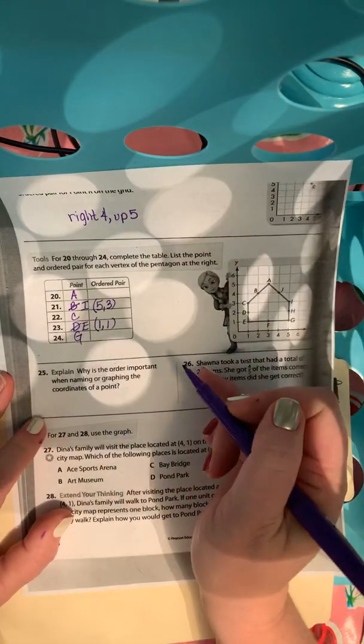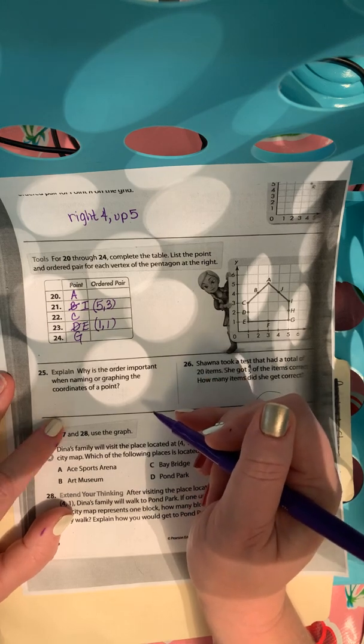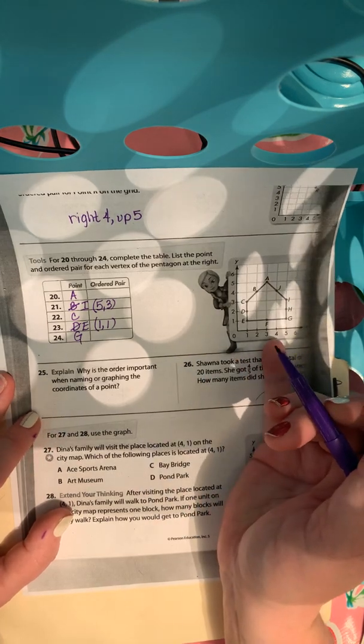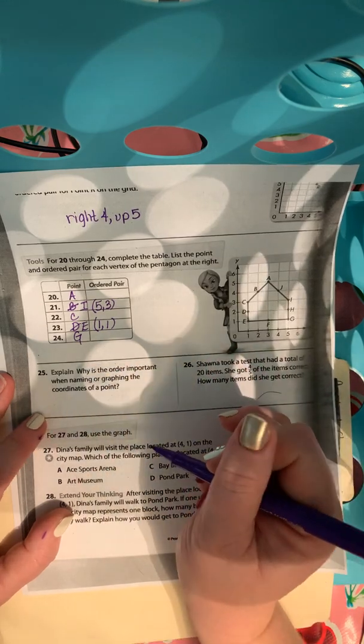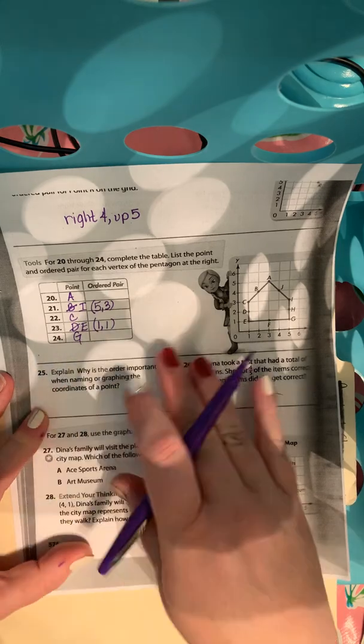25, why is the order important when naming or graphing coordinates of the point? Because you have to do it the same every time. I'm going to let you write that. If you switched it up every time, then your points are going to be all over the place.